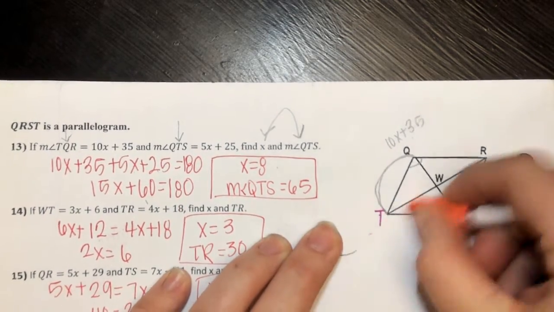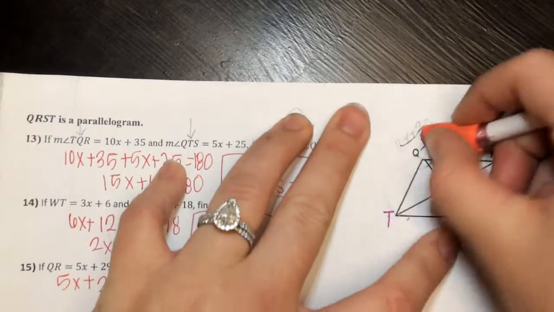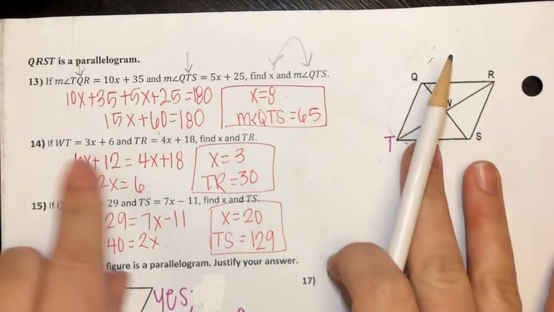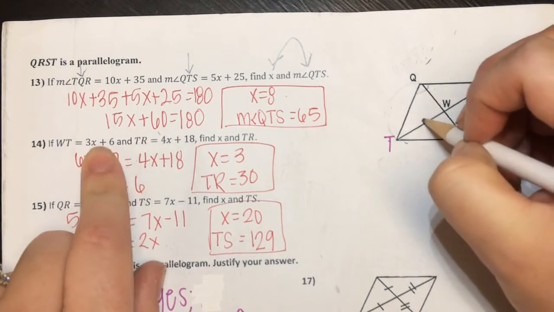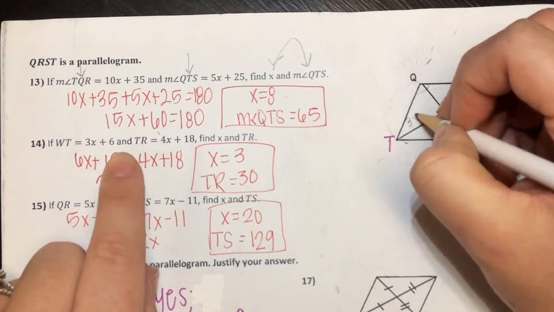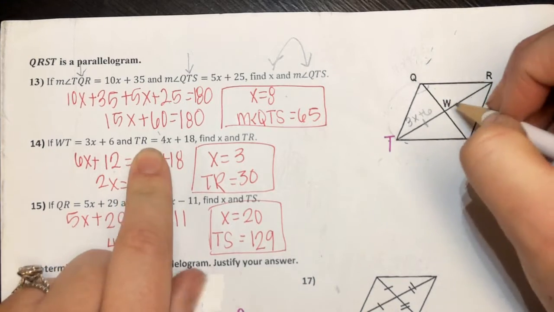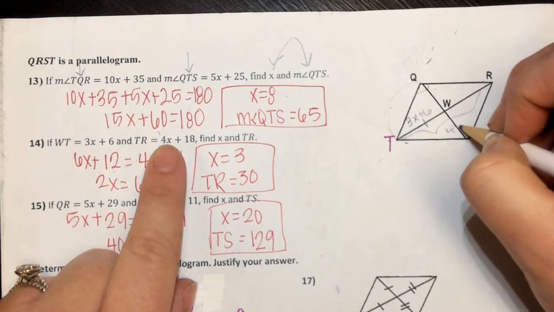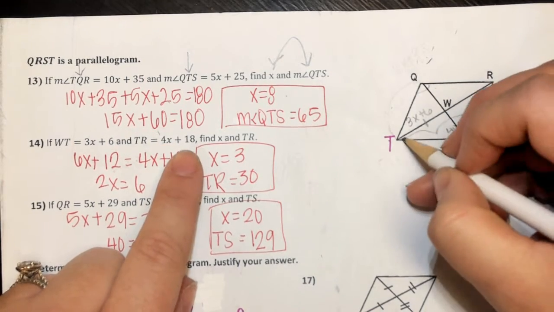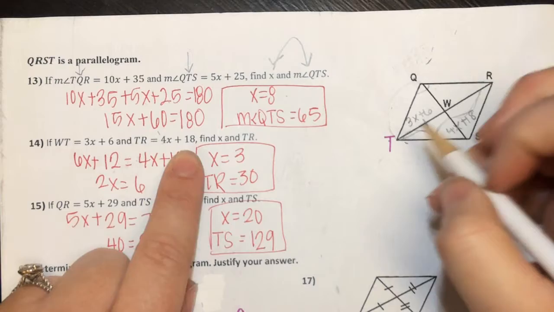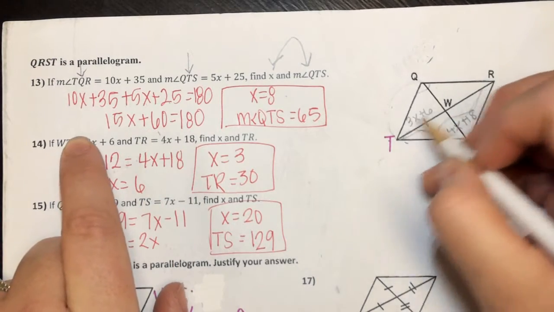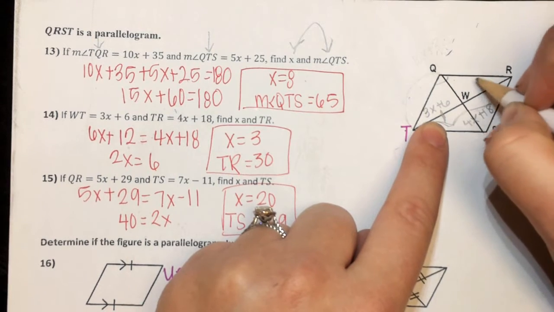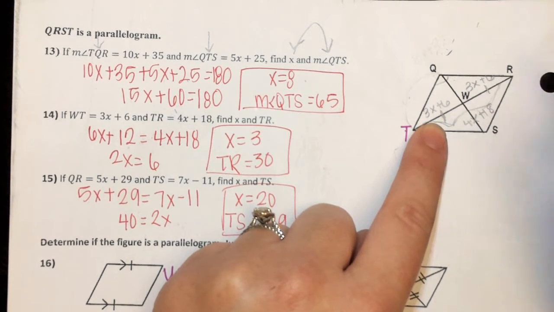Okay, now I'm going to erase this because I want to start working for the next problem. And I like to start with a clean slate. Okay, 14. If WT, that's right here, is 3x plus 6, and TR is 4x plus 18. Now remember, TR was the whole diagonal. WT is just half. So if this right here is 3x plus 6, this is also 3x plus 6.